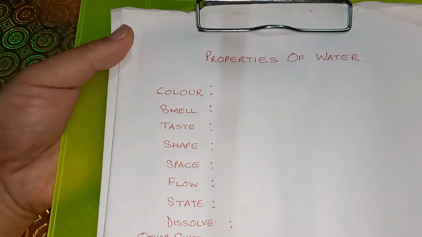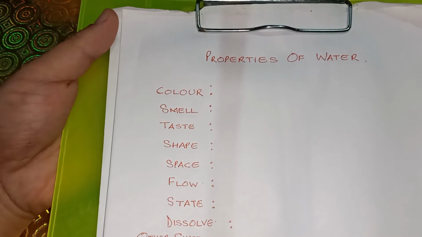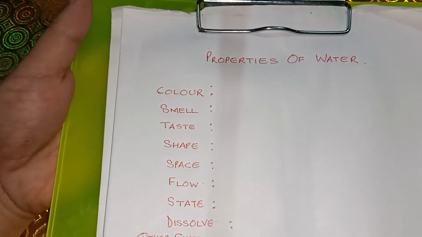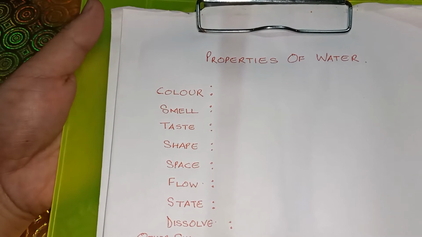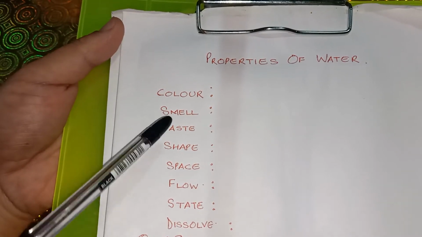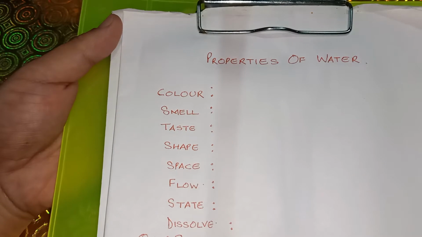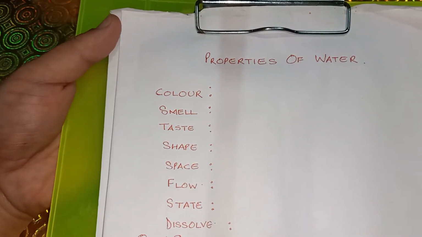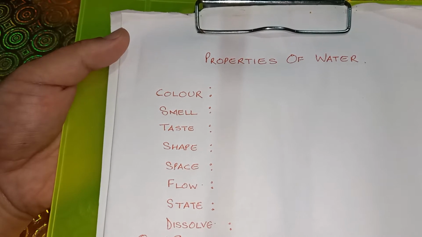Okay, boys, now in our today's class, we are going to understand some physical properties of water. Physical properties such as color, what is the color of water, its smell, how does it smell, its taste, how does water taste.